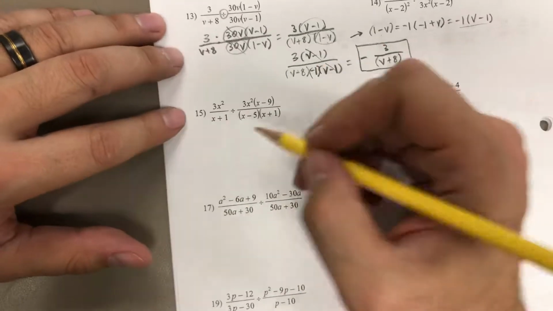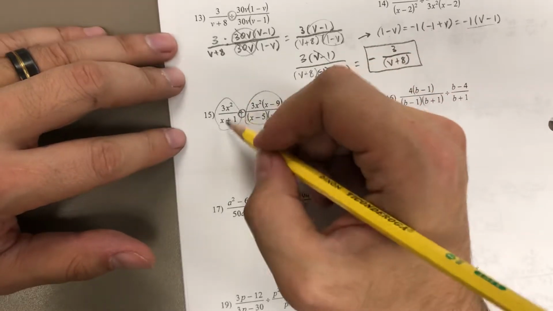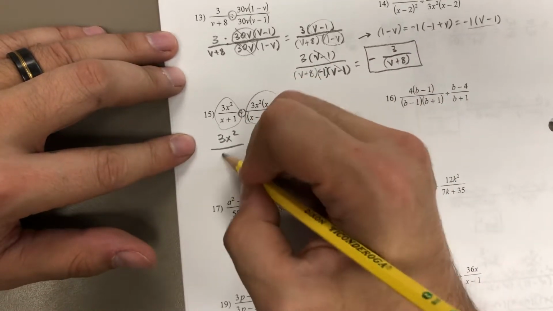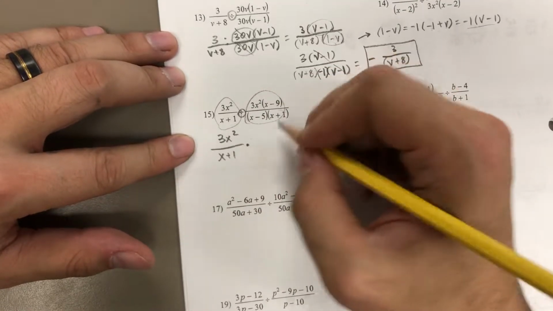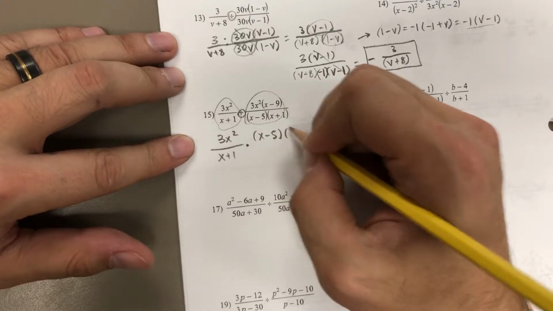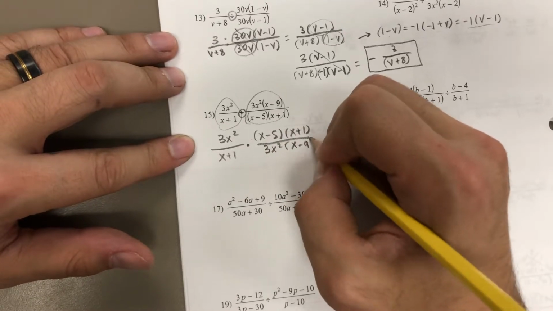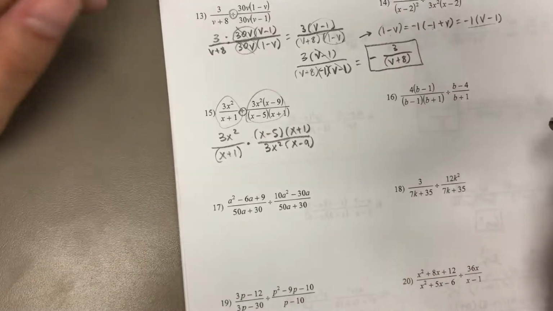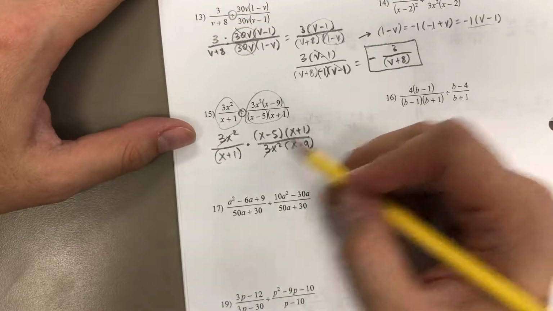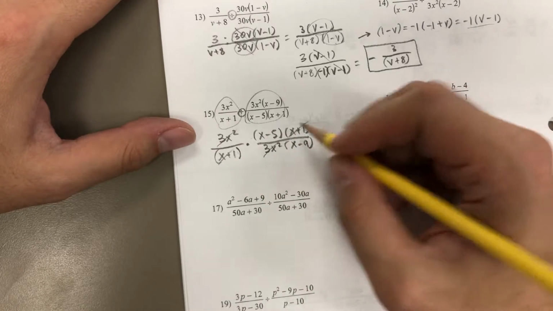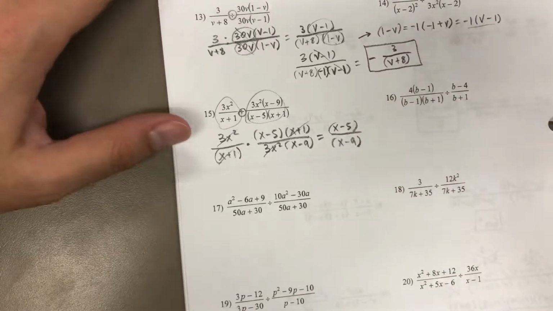Okay, so now 15. Do the same rule: keep the first fraction, change the sign, flip the second fraction. So keep the first fraction, 3x squared over x plus 1. Change the sign from division to multiplication, and then flip the second fraction. So that's going to be x minus 5, x plus 1 on top, 3x squared, x minus 9 on the bottom. Now let's make sure we put parentheses around this factor here. All right, let's cancel out the stuff that's in common in the top and the bottom. So the 3x squareds cancel out, and it looks like we've got an x plus 1 that cancels out. So all we're left with is x minus 5 in the top, and then x minus 9 in the bottom.